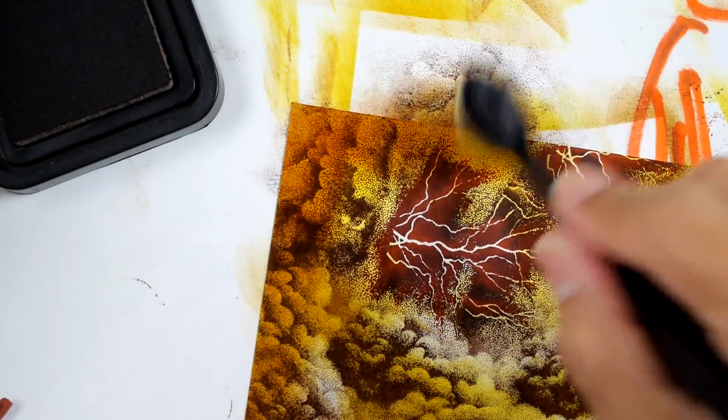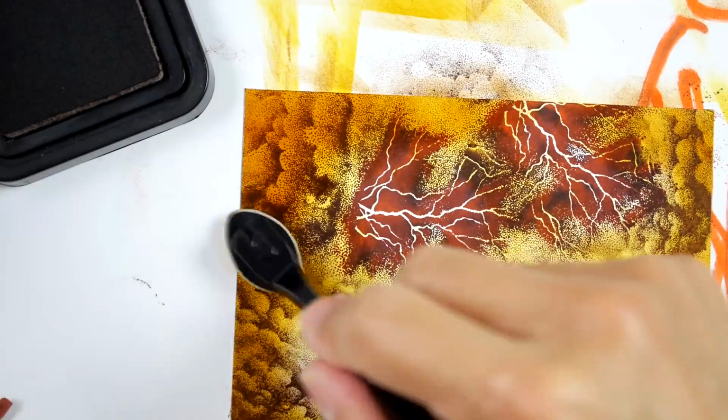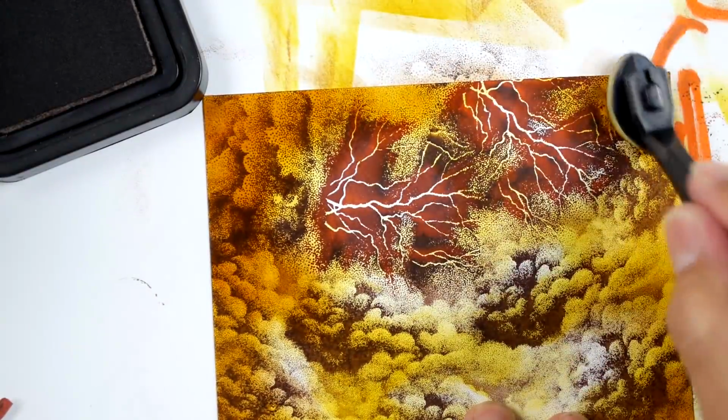And don't worry, it's not going to take forever. The most coverage that we're going to do is with the lightest tone. And that yellow didn't take for a long time.